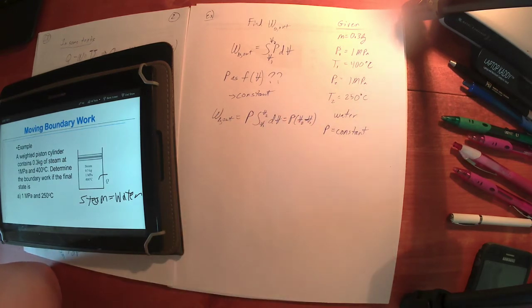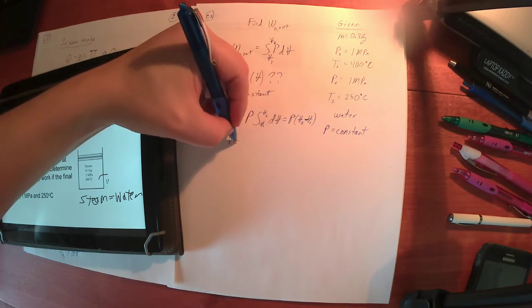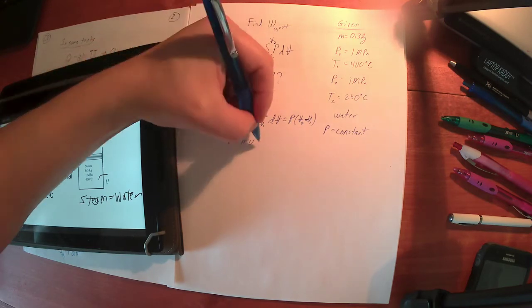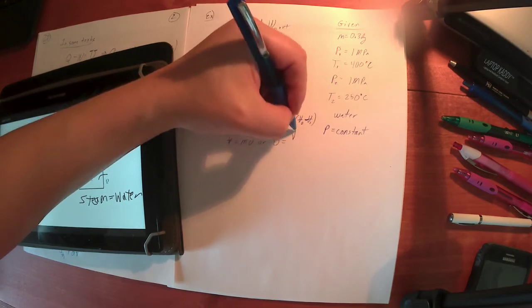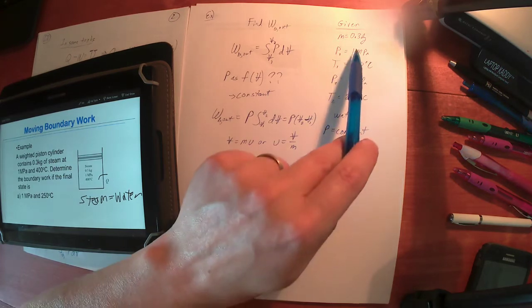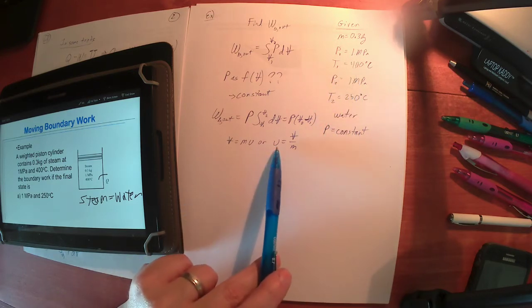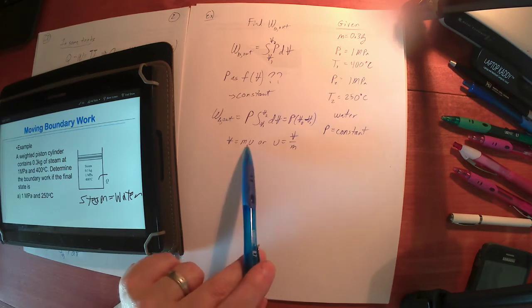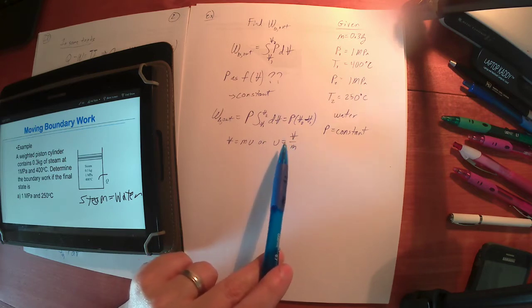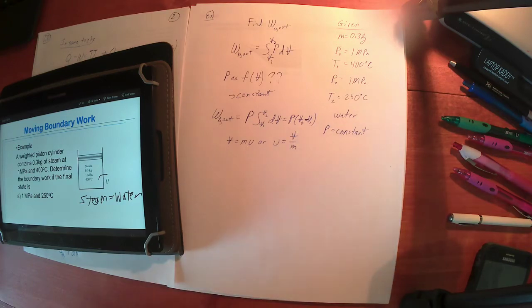Well, recall specific volume is volume per unit mass. And the reason that helps is because based on my pressure and temperatures and the fact that it's water, I can use my property tables to find specific volume and then use the mass to find the total volume. So I can find specific volume at state 1 and specific volume at state 2, which gives me the total volume.